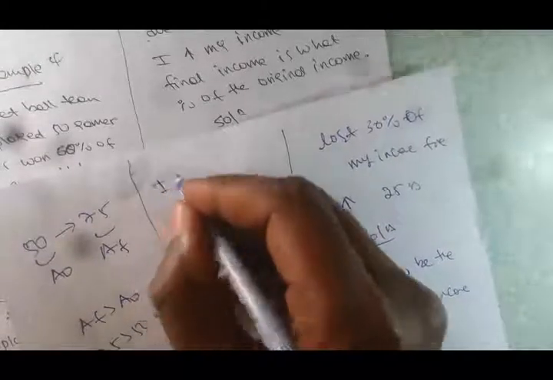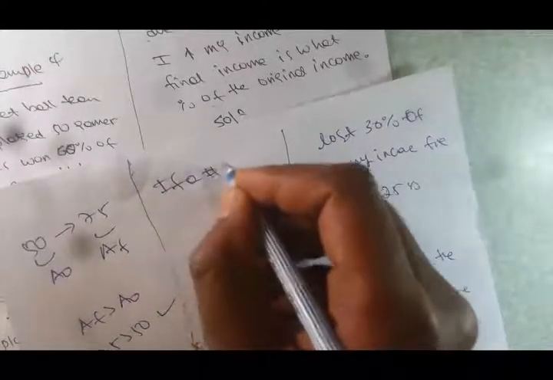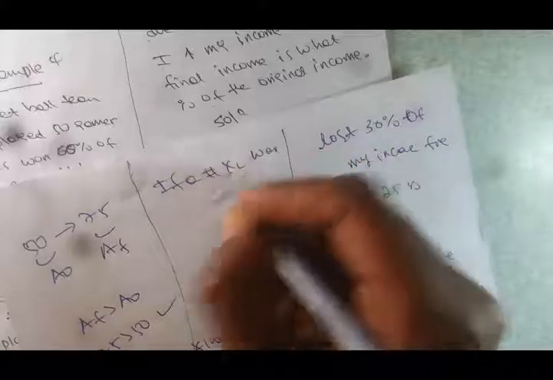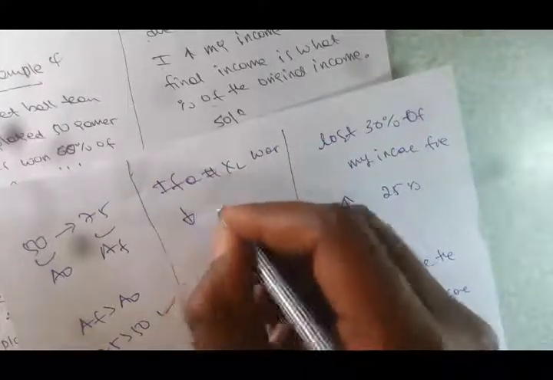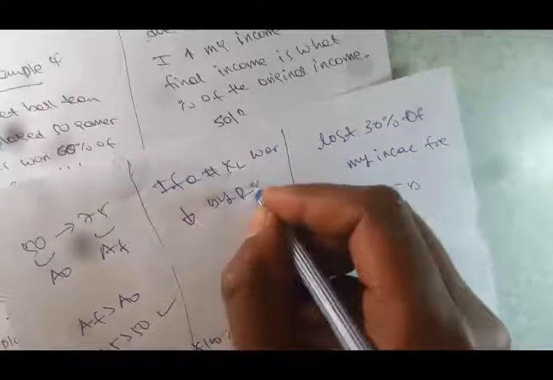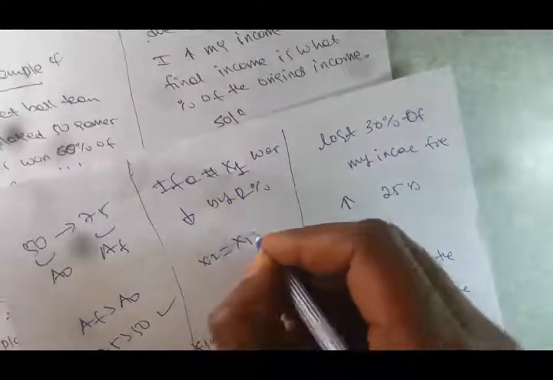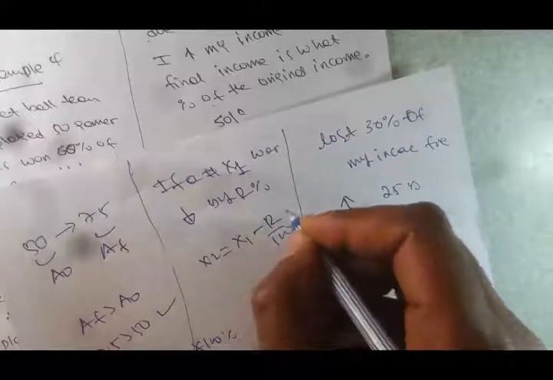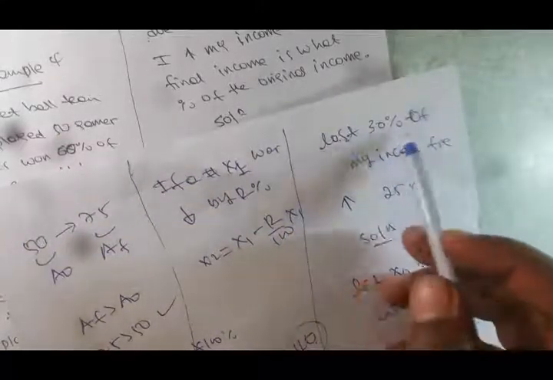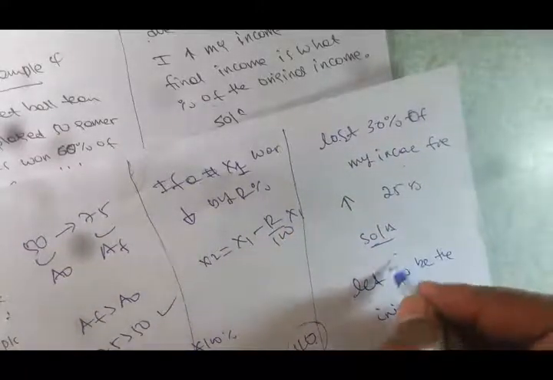If a number x1 was decreased or reduced or lost by r%, then x2 is equal to x1 minus r over 100 of x1. So I lost 13% of my income. What income? This xo.